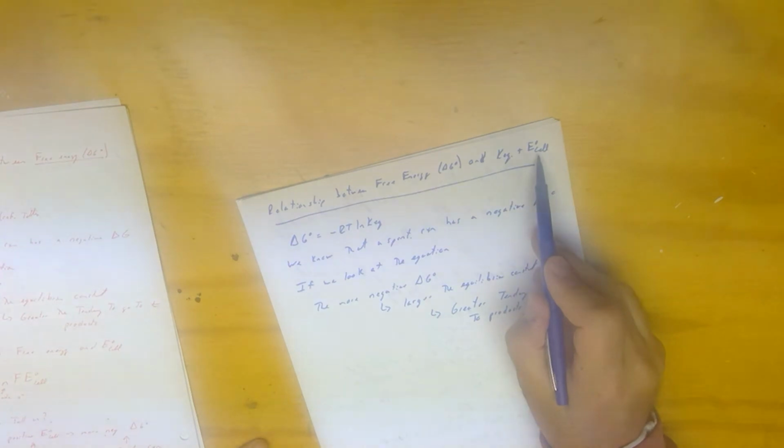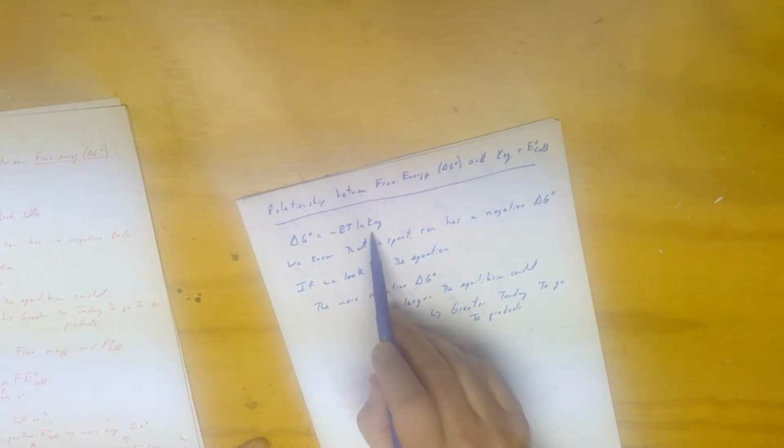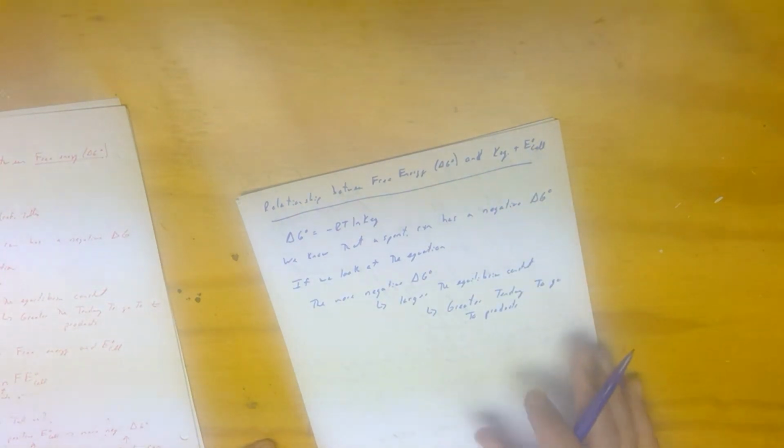Now, we already have a relationship between KEQ and cell voltage, and we have a relationship between delta G and KEQ, which means we have a relationship between delta G and our cell potential.